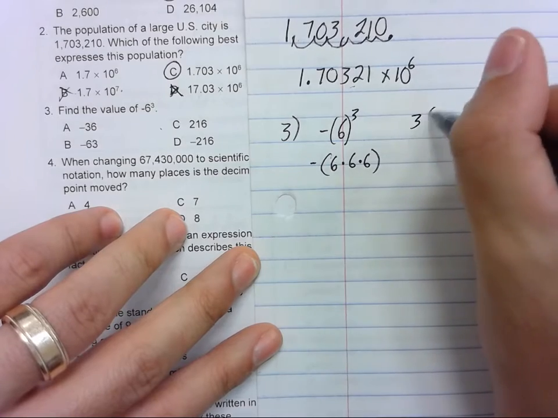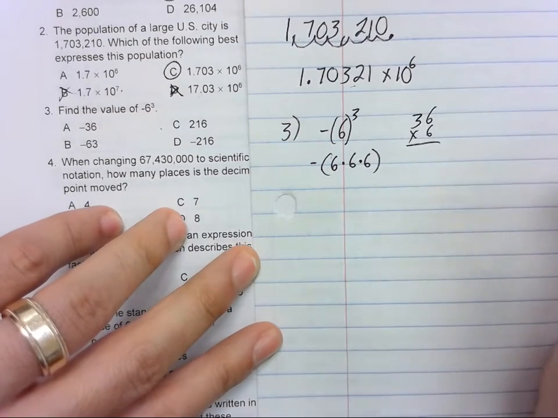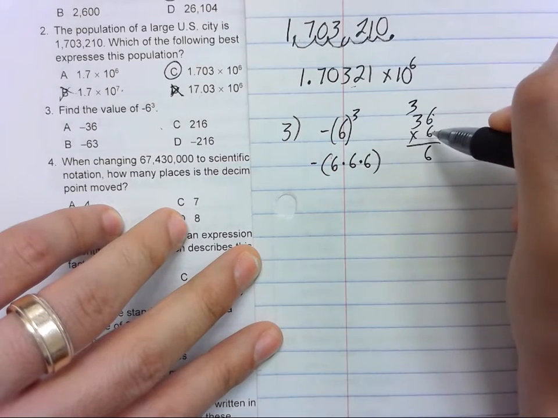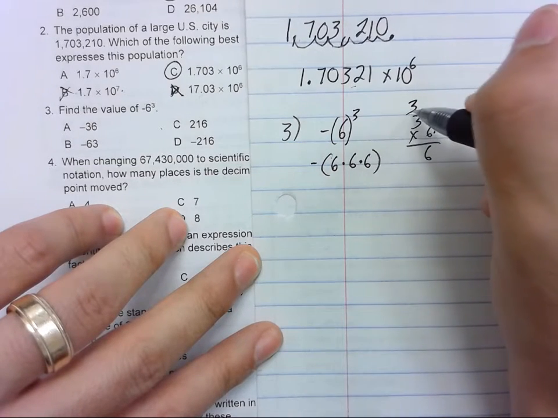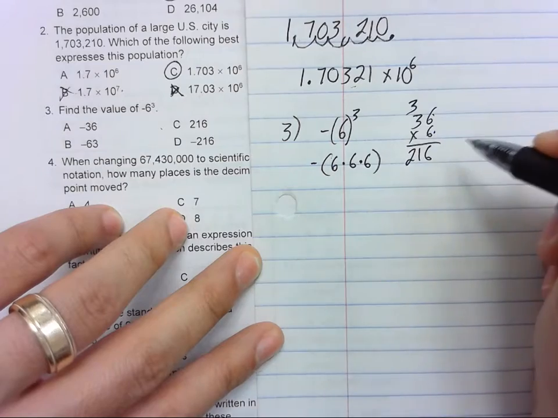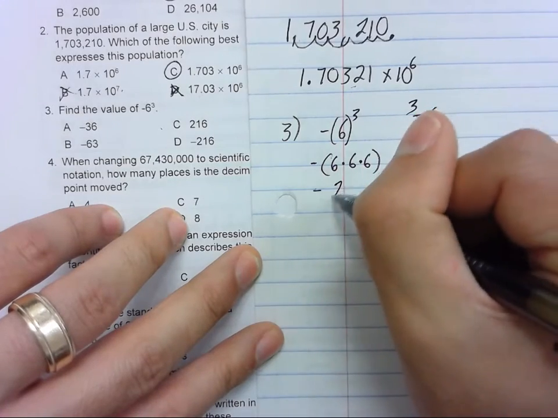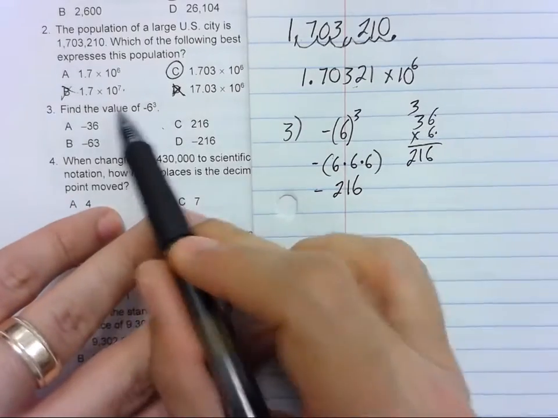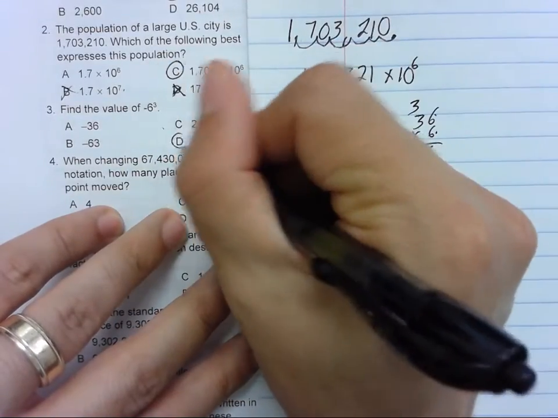Well, 36 times 6. 6 times 6 is 36. Carry the 3. 6 times 3 is 18, 19, 20, 21. 216. So negative 216. 3 has to be D.